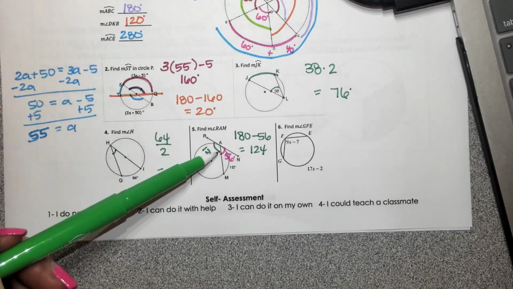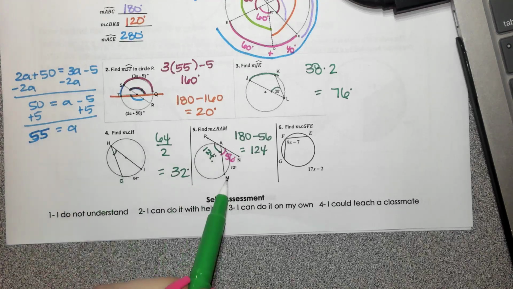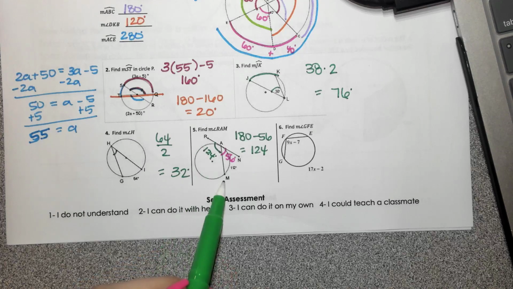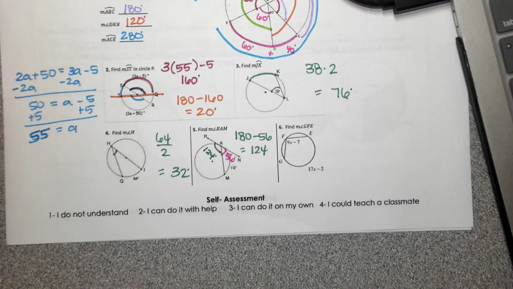What did Miss Beamer do? She did figuring out the rest of this arc here, and then divided it by 2. Anybody else have a different way? What you just said sounds like a lot of extra work. How do you know that's a straight line? I guess you just have to assume it's a straight line. If it's going through one point, it's probably a tangent.